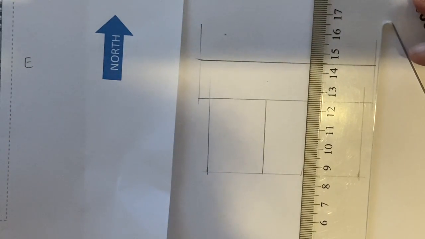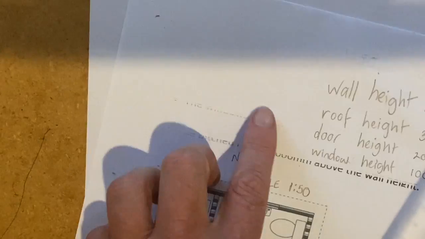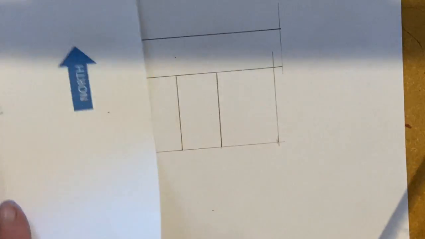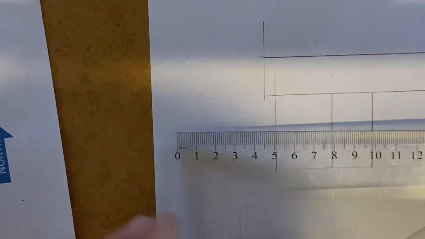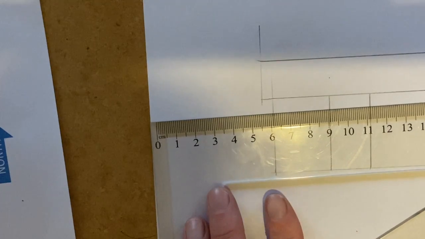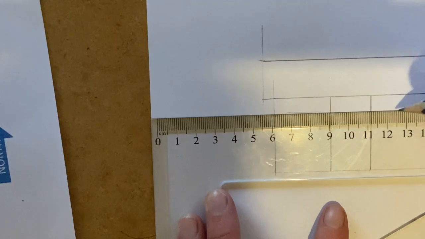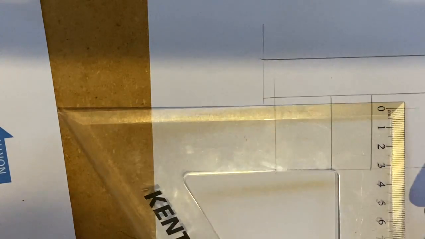Now I'm not given any information about the windows apart from the fact that they are 1 meter high. So the window height is 1 meter and I'm just going to place them anywhere in this area. So just rule across a line for the tops of the windows and measure down 20 mil.